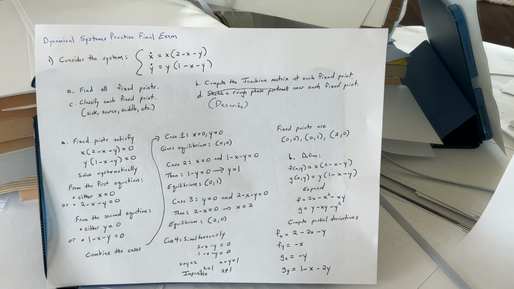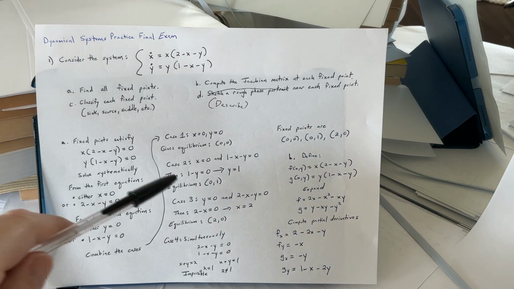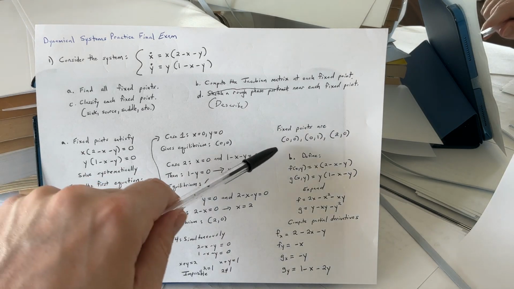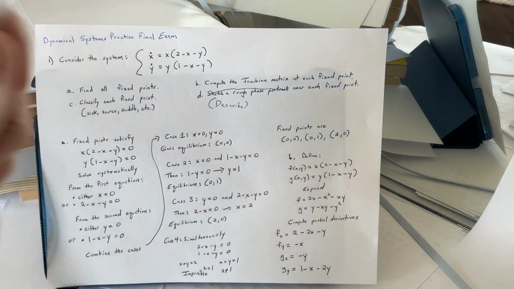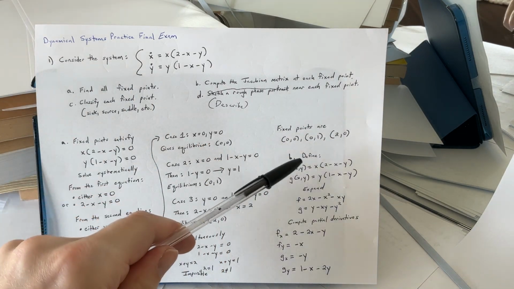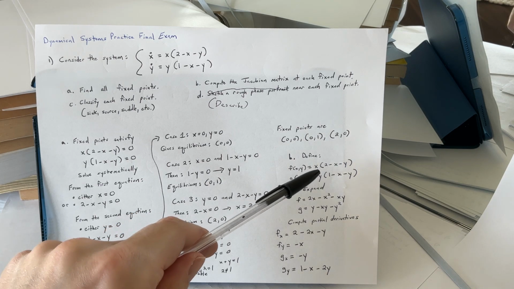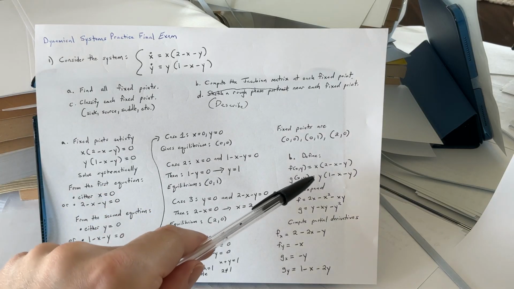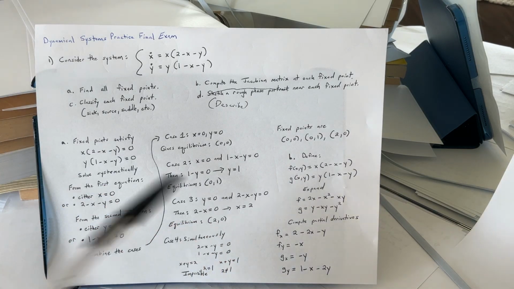So we have 3 equilibrium points, and then in case 4 we do them all simultaneously. We get 2 different answers: x plus y is 2, x plus y is 1. 2 doesn't equal 1, so this is impossible. So we get fixed points at (0, 0), (0, 1), (2, 0). Then we define f(x,y) equals x times (2 minus x minus y), and g(x,y) equals y times (1 minus x minus y).